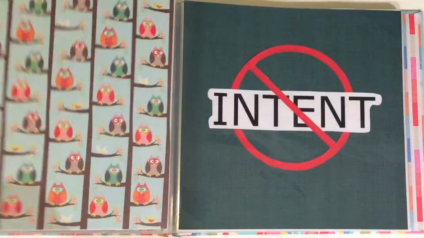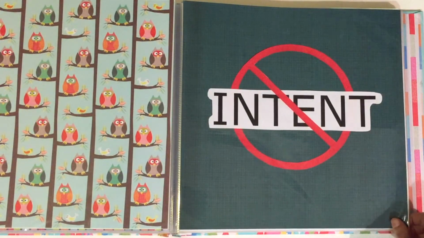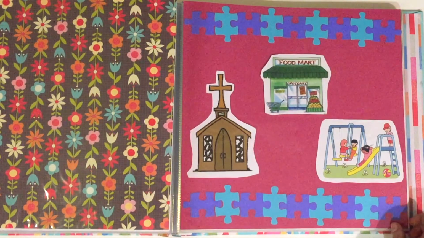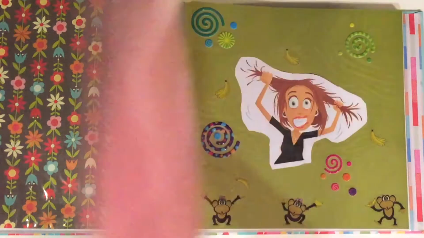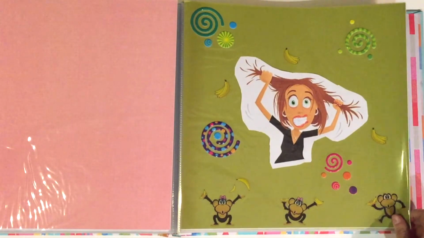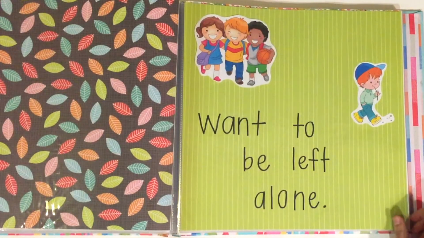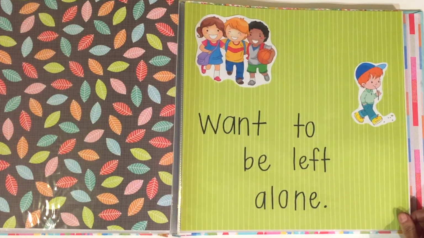Scripting becomes inappropriate when there is no longer communicative intent. It happens at random times and places, such as the grocery store, church, or park. This type of scripting is most frustrating for parents and caregivers. Often, children do not want you to engage in their scripts, but rather want to be left alone. Here's an example of inappropriate scripting.